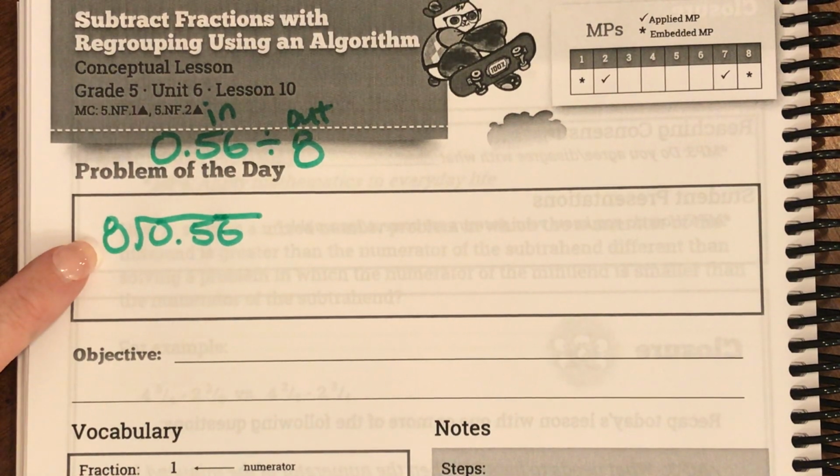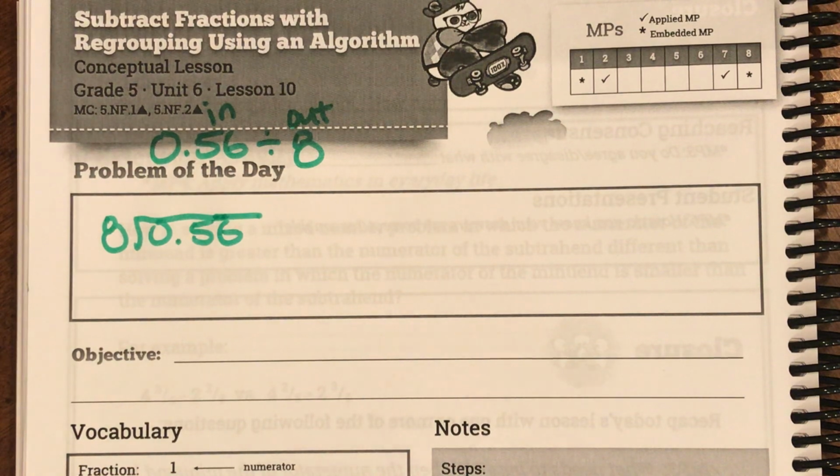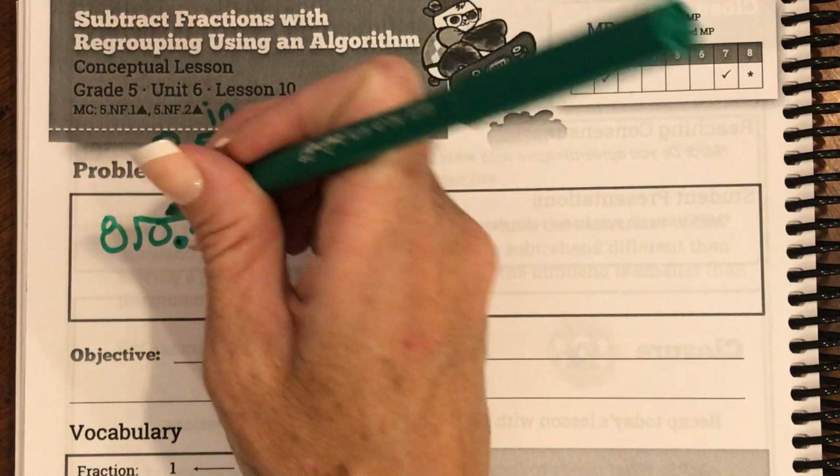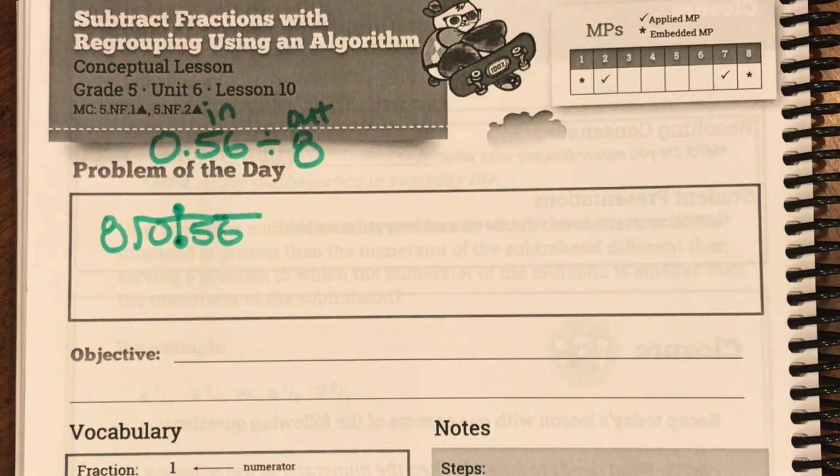The next thing I do is I double check that there's not a decimal on the outside. There may not be a decimal in your divisor. Since there's not a decimal in my divisor, then I just bring this decimal straight up and I divide regular.